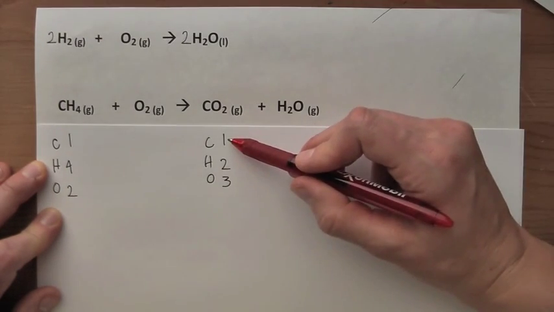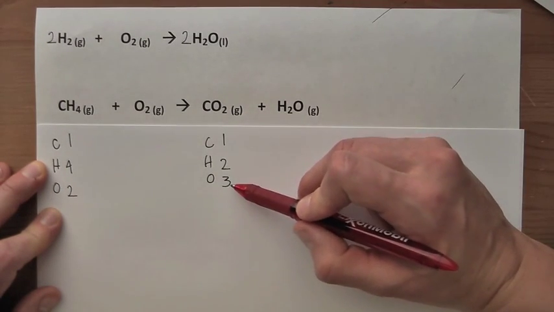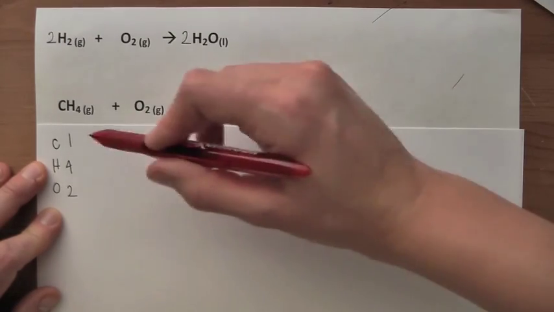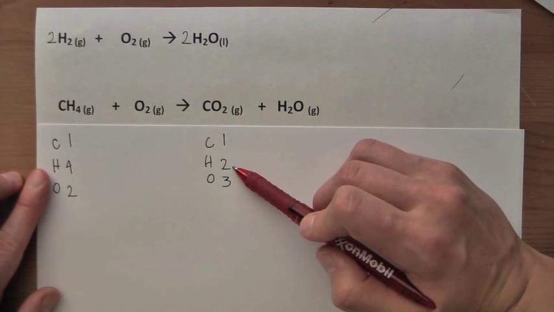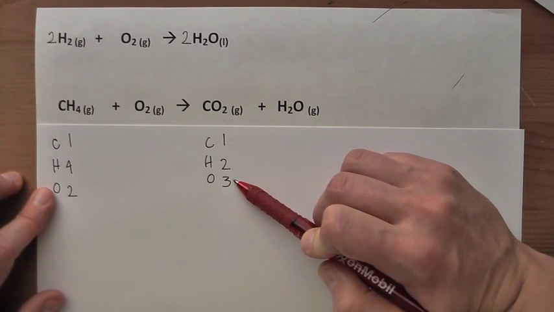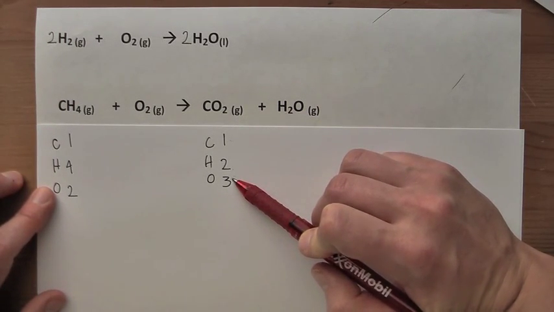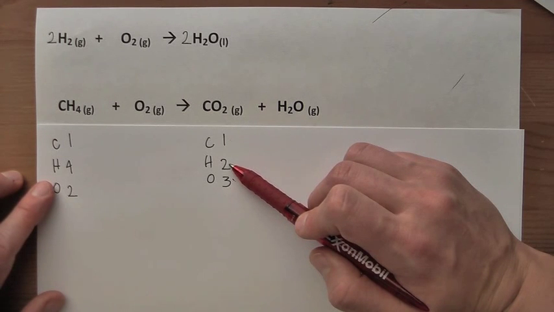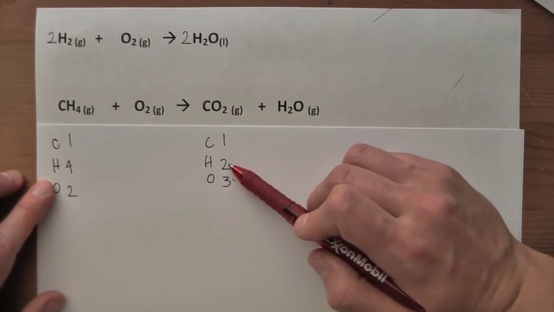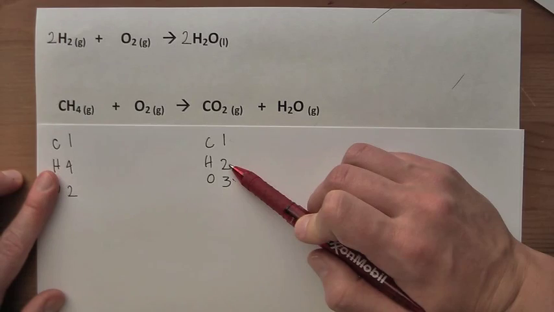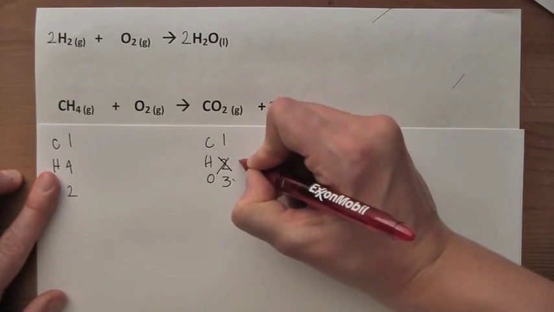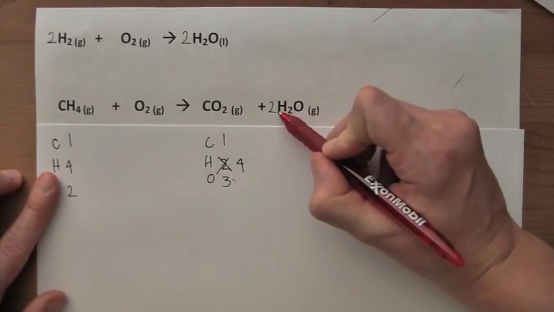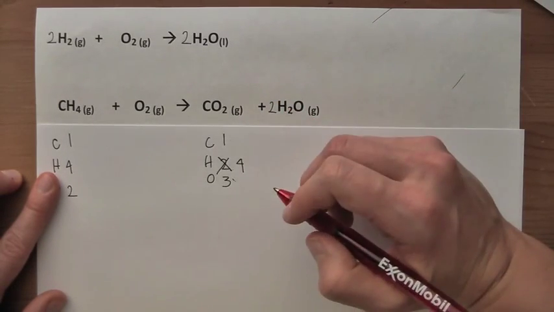And over here I have 1 carbon, 2 hydrogen, and 3 oxygen. Let's compare these. The carbons match. What about the hydrogen and what about the oxygen? Well, let's first take care of the hydrogen. I need 4 hydrogen so I can match the 4 here. Let's put a 2 there, and that will bring that up to 4, right? 2 times 2 is 4.